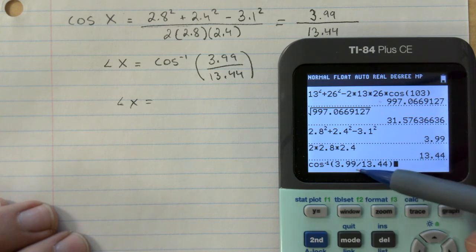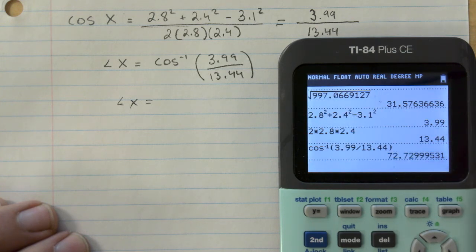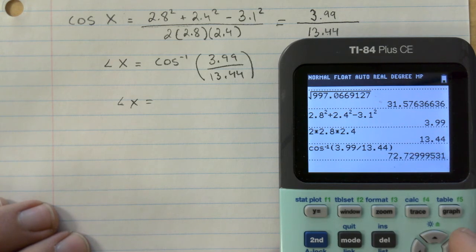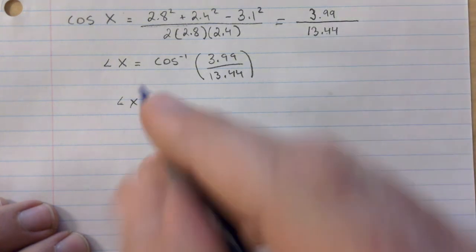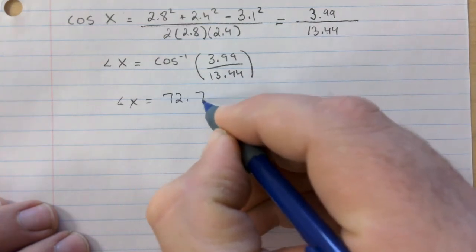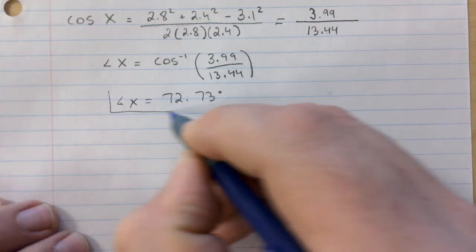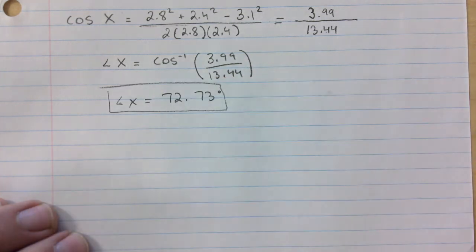And you would use all decimals. So if you need to copy those values, you go ahead and do that. Make sure you close brackets and you get 72.73 degrees. Okay. 2 decimals and you're done.